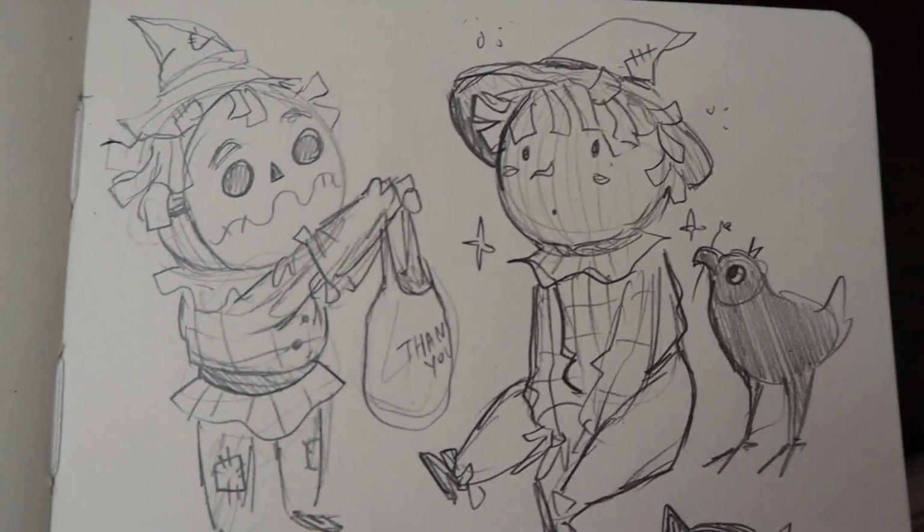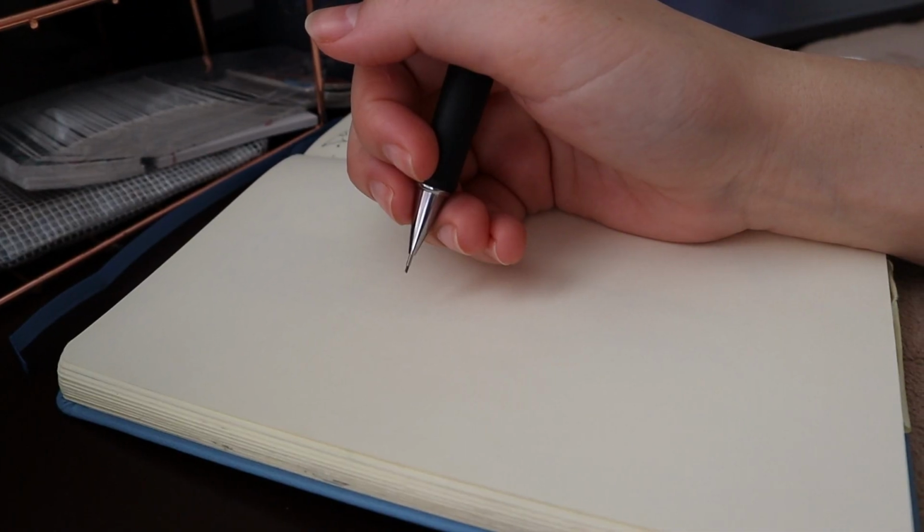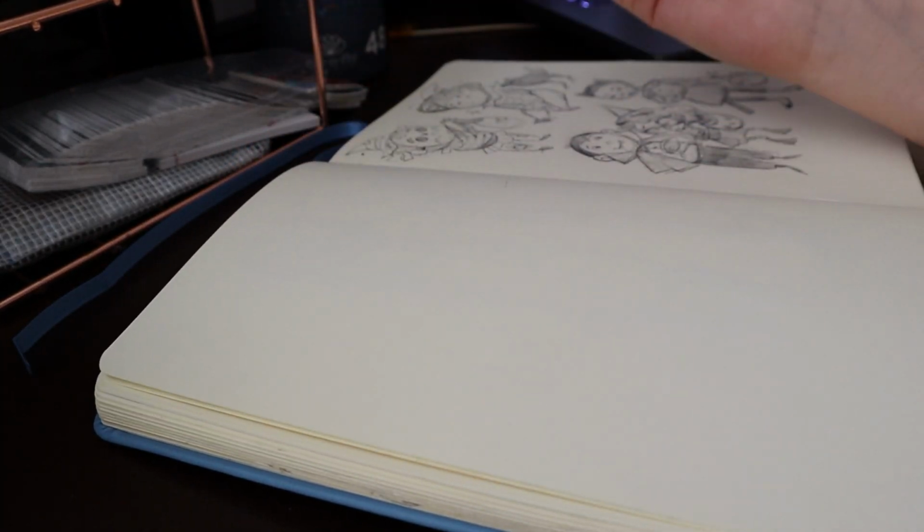Oh, and a little thing too, you can see now, he has a little thank you bag, like a grocery store plastic bag, because again, he's a scarecrow, doesn't have a trick-or-treating bag or a pillowcase, whatever kids use nowadays. He had to just find a little bag.